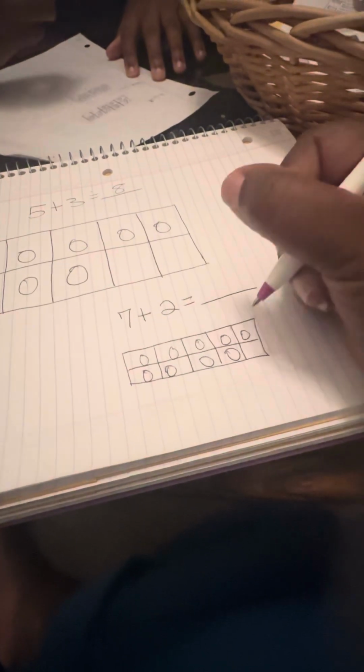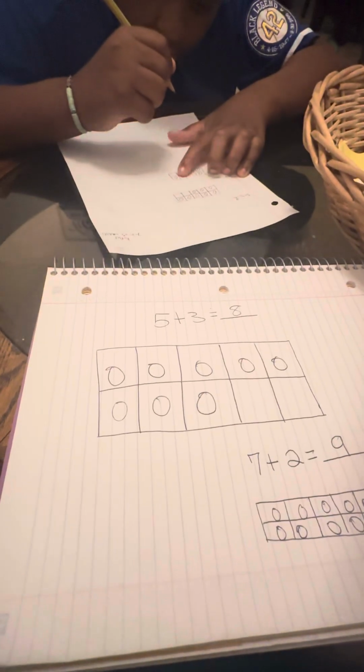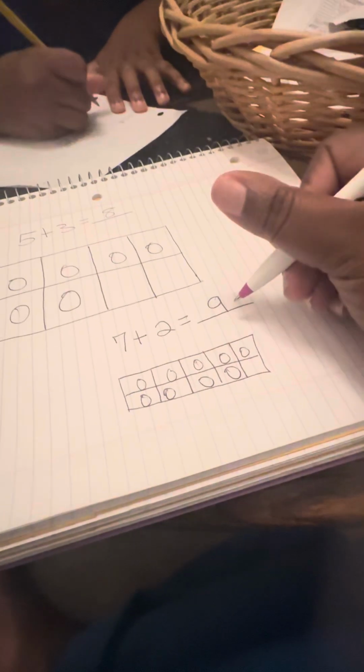Now, what's the next number we're going to put in the boxes? 2. Okay, now draw 2 circles. Now count them up, and how many do you have? 9. Good job. So you would write 9 on there.